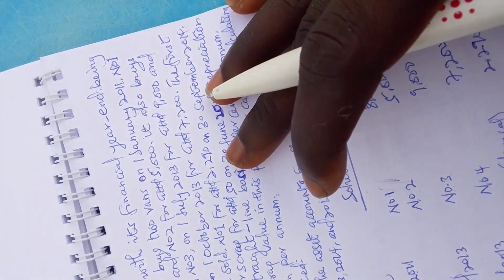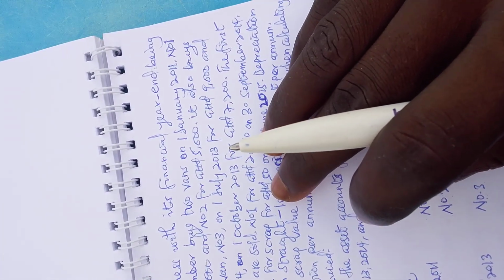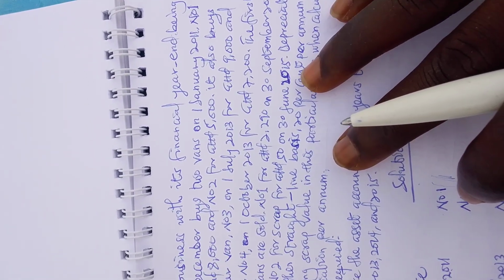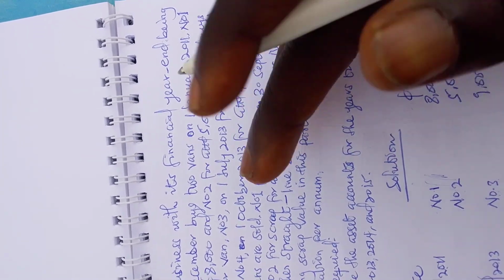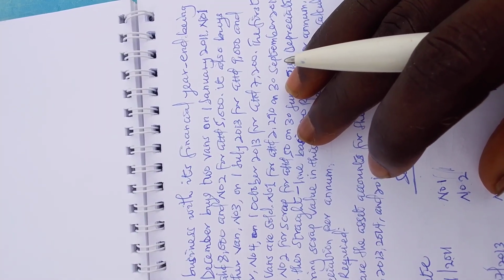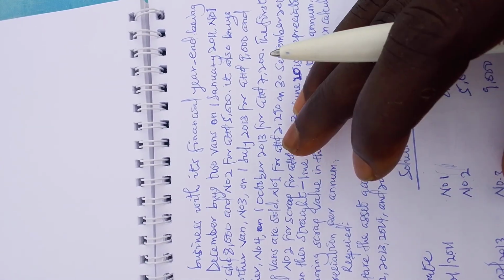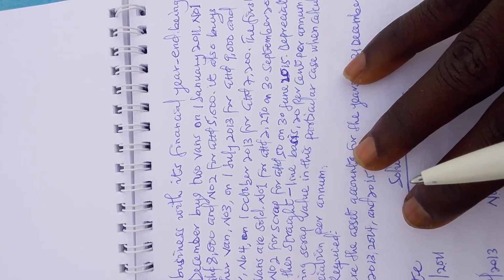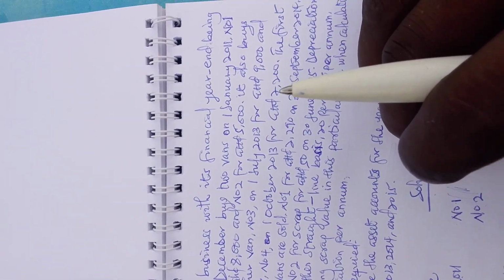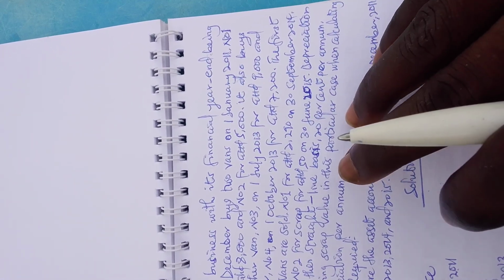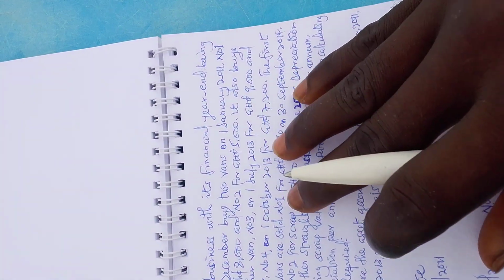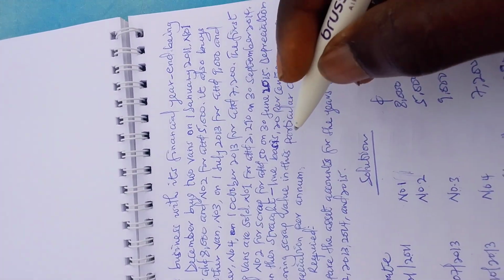So the straight line method means calculating the depreciation percent on the cost of the assets. But if it is the reducing balance method, you have to subtract the scrap value or the salvage from the cost, then you calculate the rate of the depreciation on it. But with the straight line method, you just calculate the rate of the depreciation on the cost of the assets. So they gave us 20%.